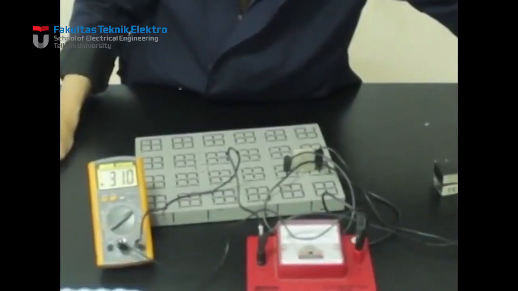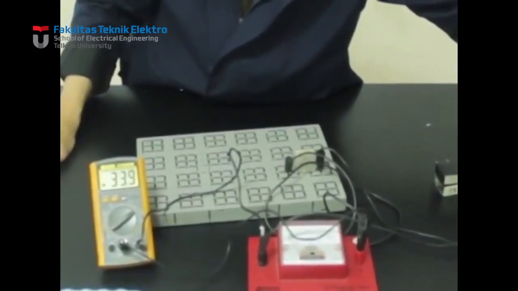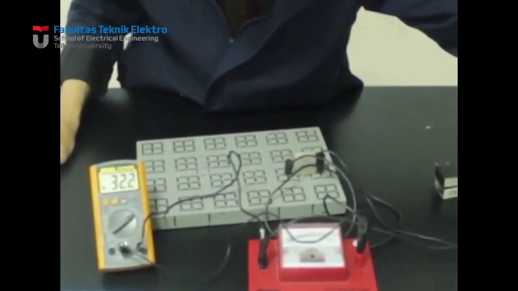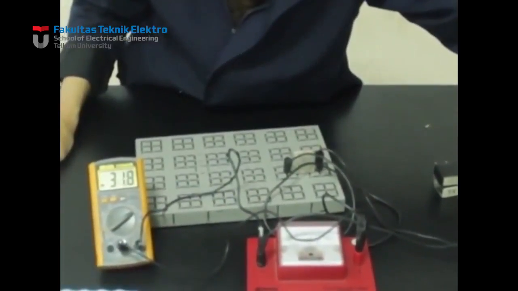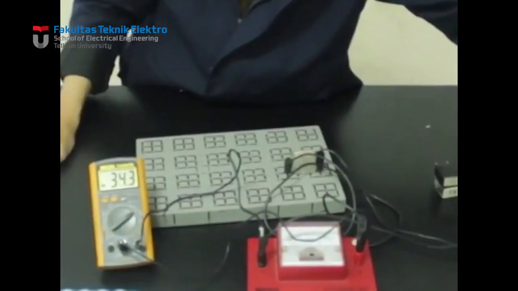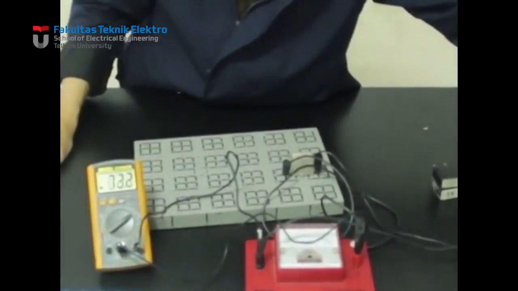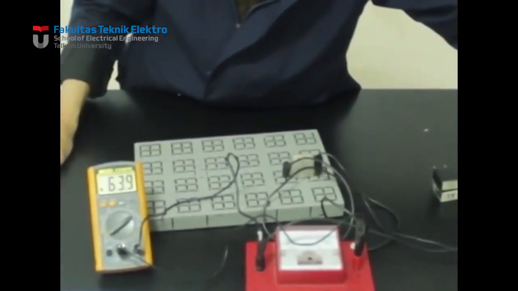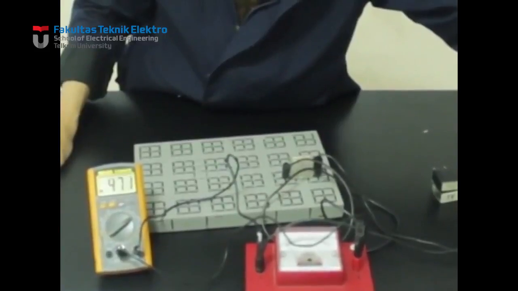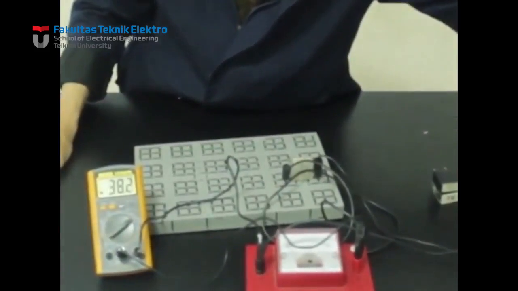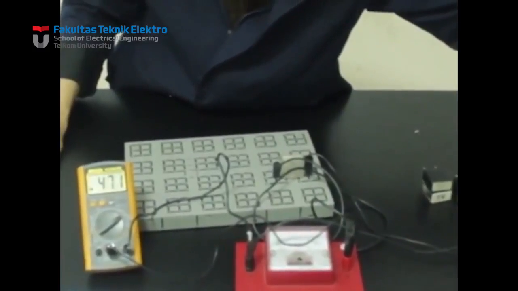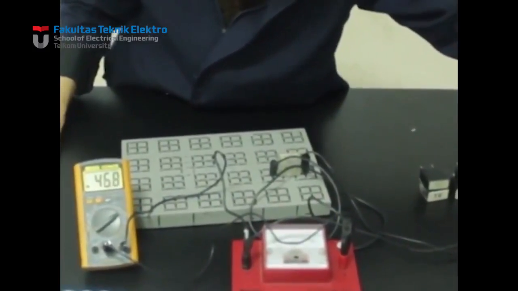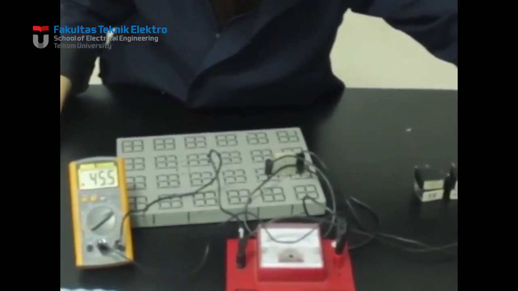When the current flowing in the galvanometer is 30 microamperes, the voltage that appears on the galvanometer is 33 millivolts. When the current flowing in the galvanometer is 40 microamperes, the voltage that appears on the galvanometer is 45.5 millivolts.